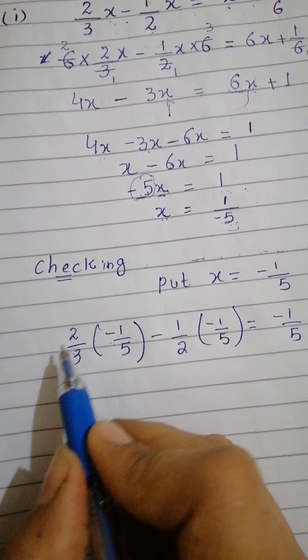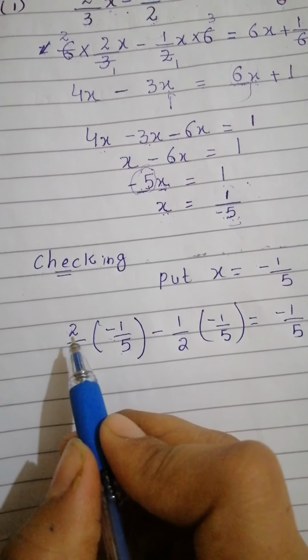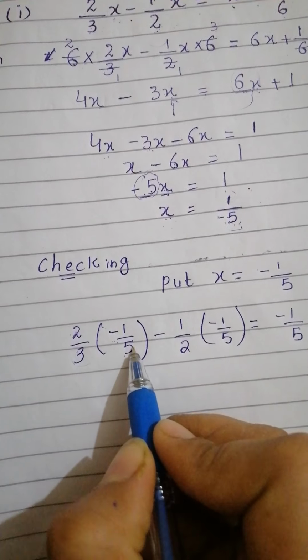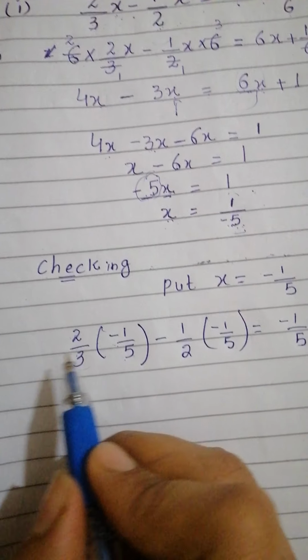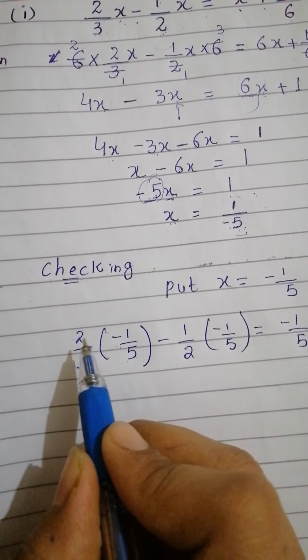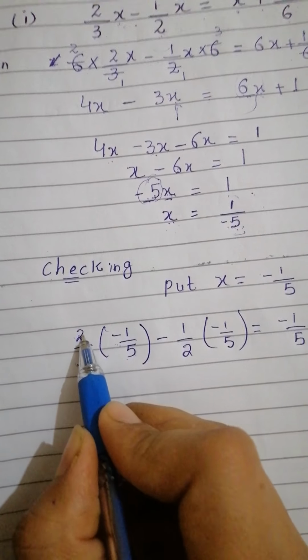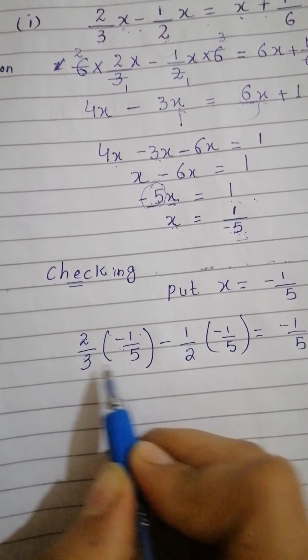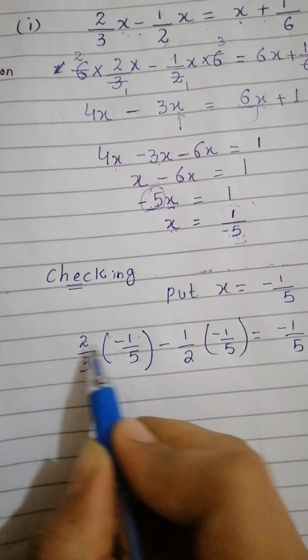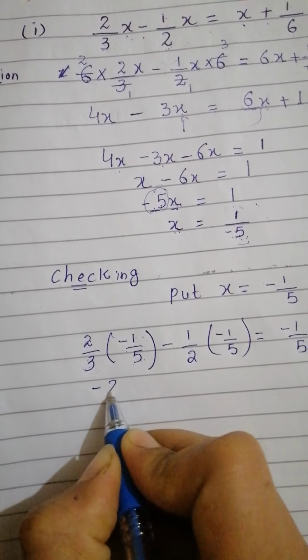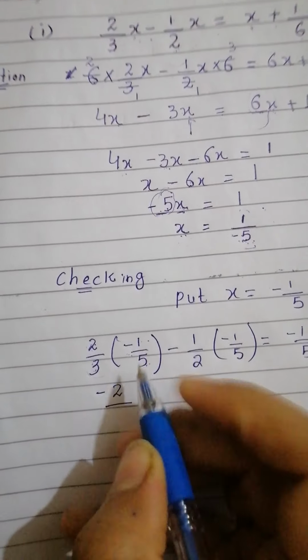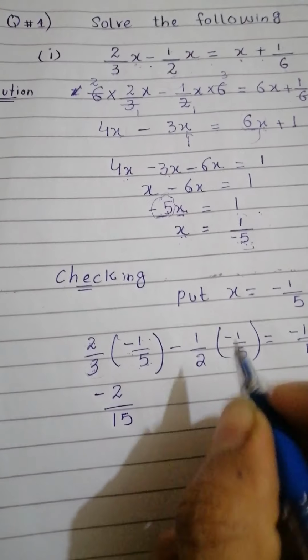And in multiplication, how do we simplify? We cut the numerator and denominator if it's possible. If there is no possibility, then you will multiply numerator with the numerator and denominator with the denominator. So 2 ones are 2, minus 2, and then 3 5s are 15, minus 2 by 15.